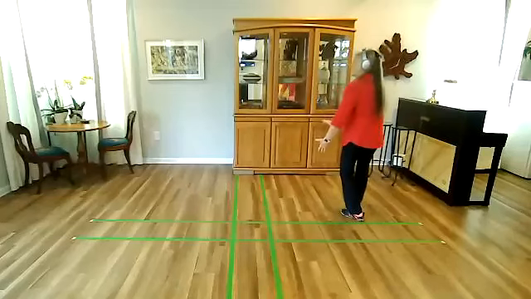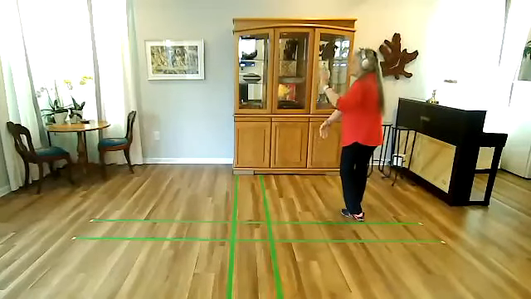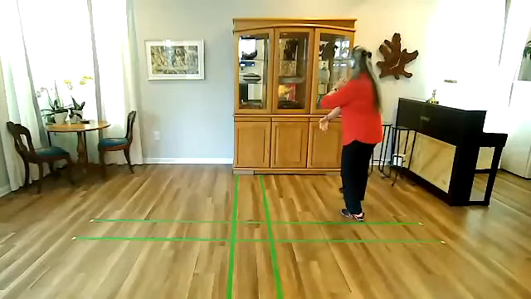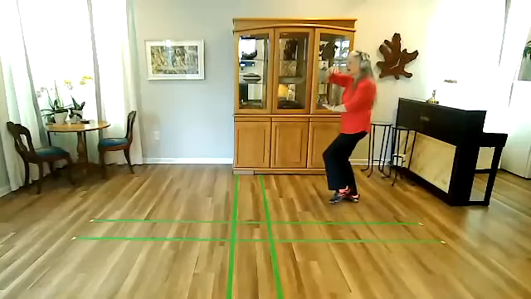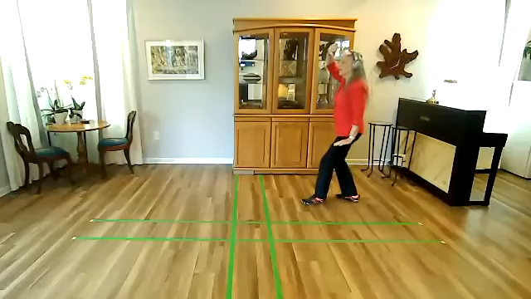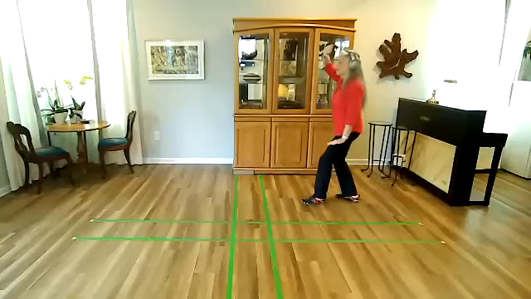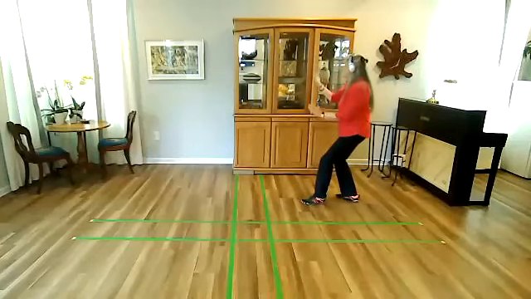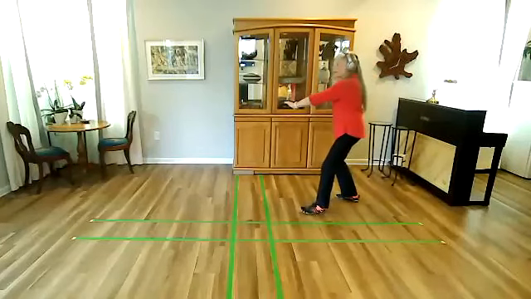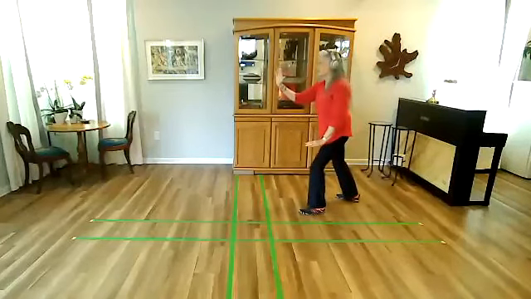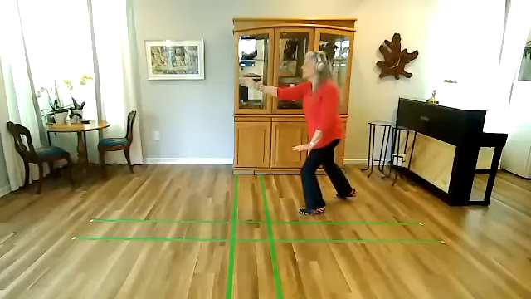White crane spreads its wings. I'm going to step to the corner at 10:30, and then this left foot is at 9 o'clock. Brush knee and push. Swing, step. Polish the table, strike. Hand strums the lute.